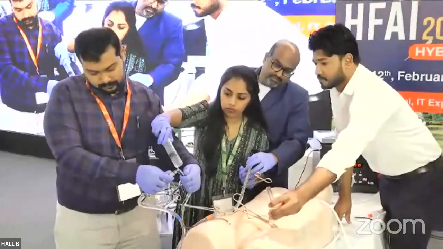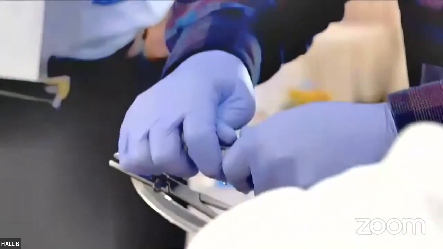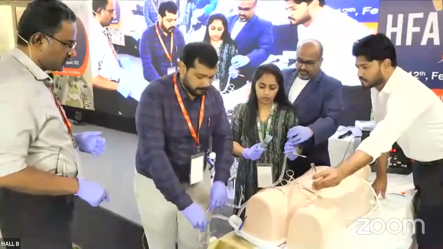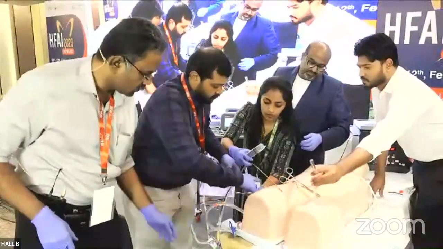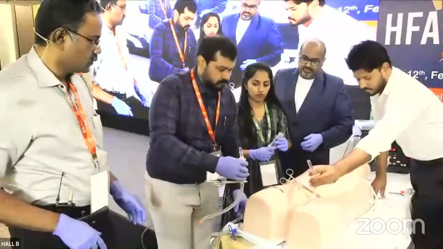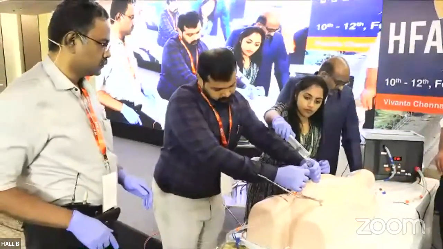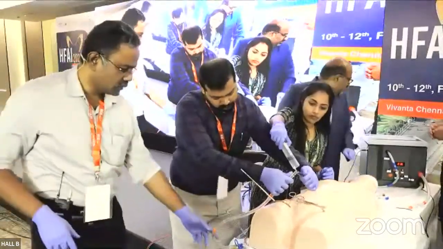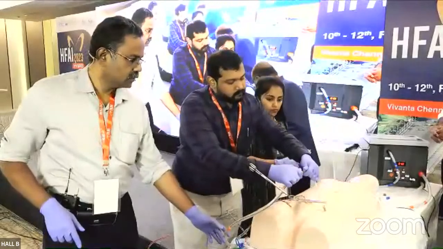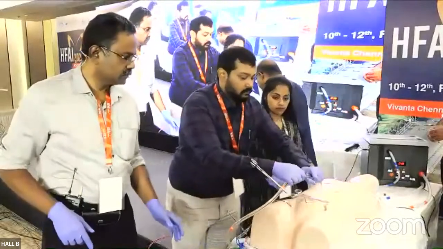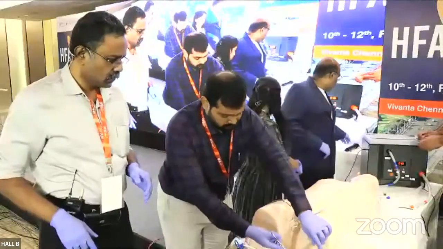The venous cannula he is connecting. The venous cannula is marked by the blue line in the venous line. You can see the red mark here. There is the arterial line. The circuit is connected.